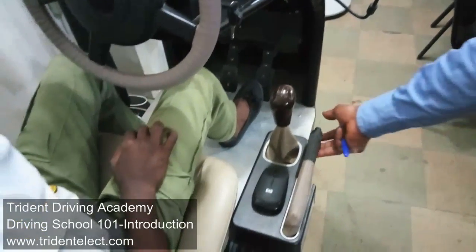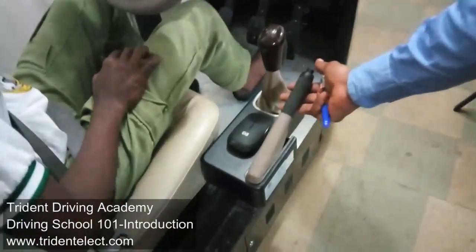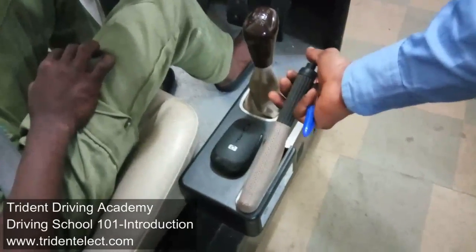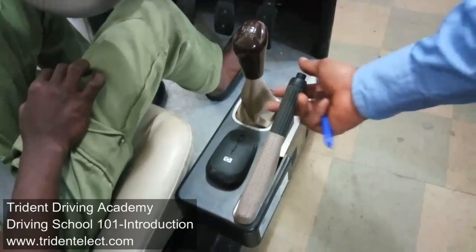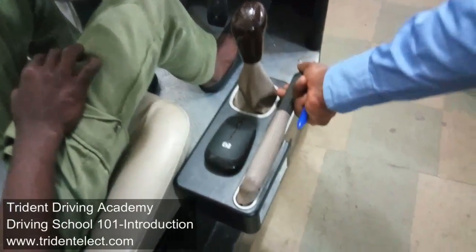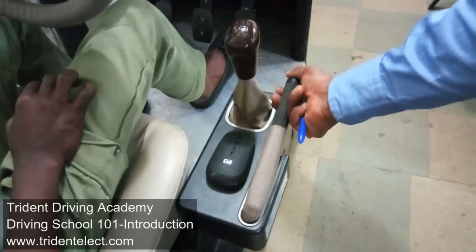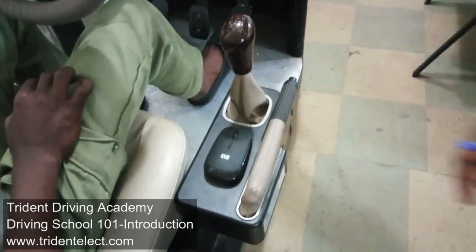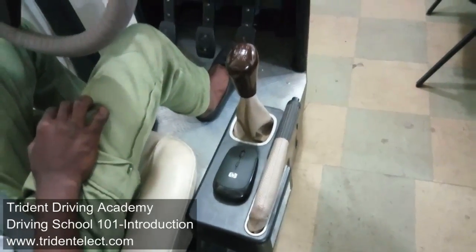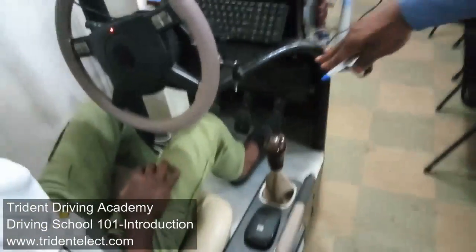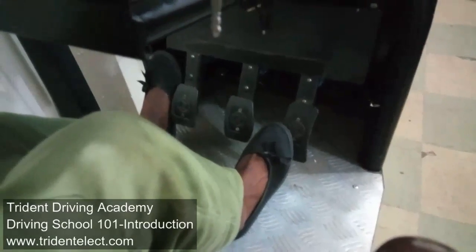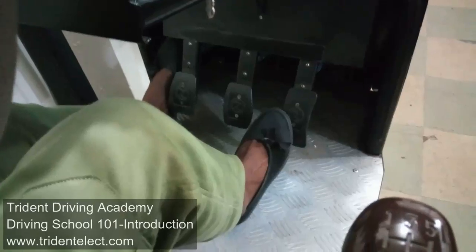Then on the gear system, usually you have your handbrake. So when you park your car, you are supposed to put your handbrake on, and when you want to move your car, you take the handbrake down. Now you have to press this button and lift it up a bit to be able to take the handbrake down in a real car, and even on this. Now some cars have their handbrake on the left foot near your clutch, so you note that in case your handbrake is on that side, you engage and disengage the handbrake using your left leg.